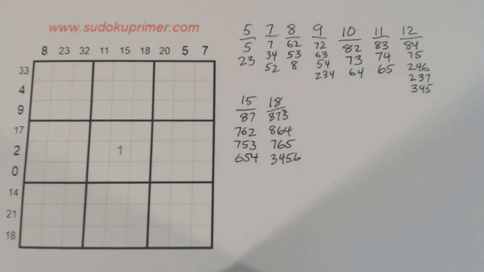A Sudoku puzzle with only one given? That's right, and we're going to solve it today. This is a Sudoku variant called between 1 and 9, or 1 to 9 Sudoku.